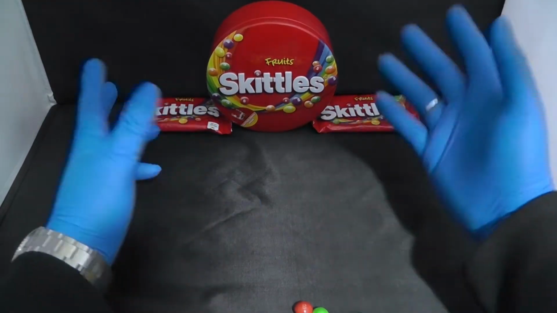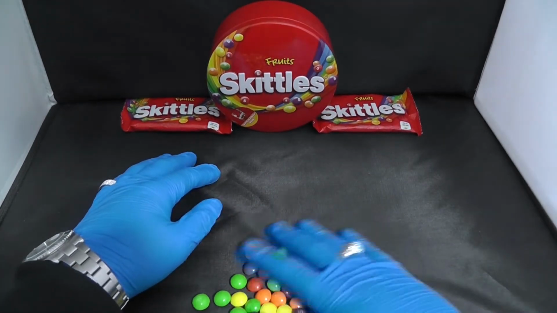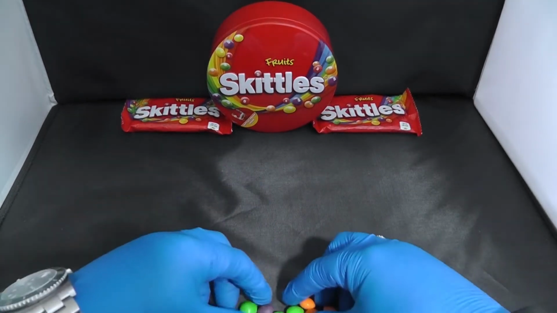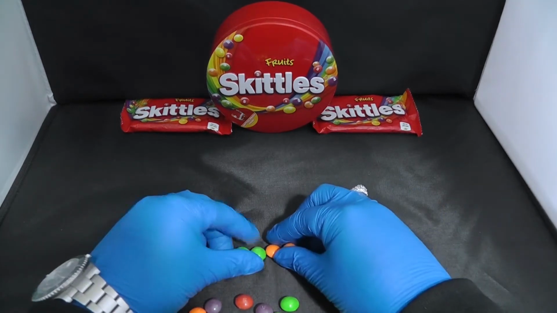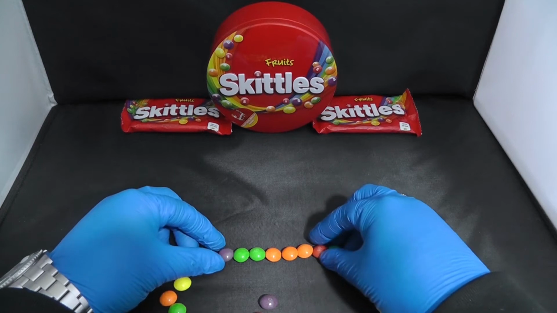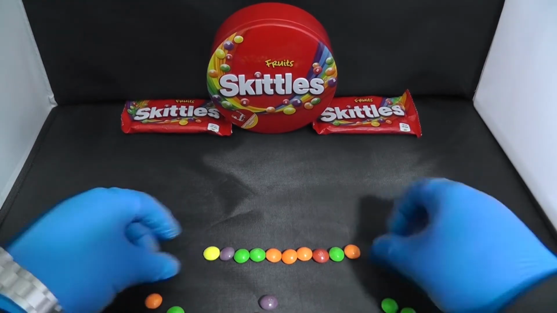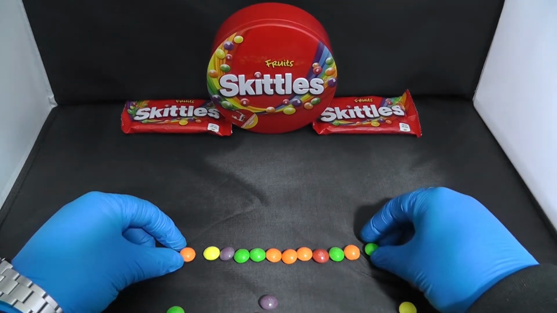Okay. So, as I said before, to make a house with Skittles, you just need some Skittles. And as always, guys, there is not a wrong way, there is not a right way to make a house with Skittles. You just have to use your imagination. Then you can just make whatever you want.